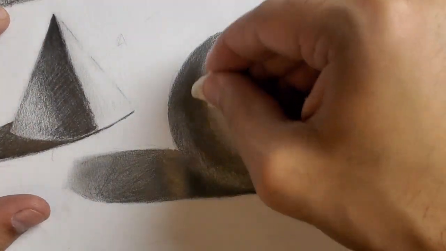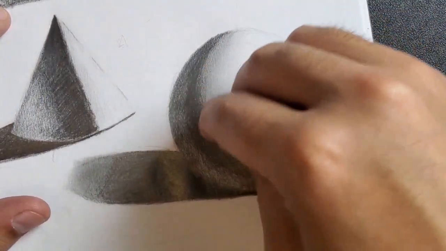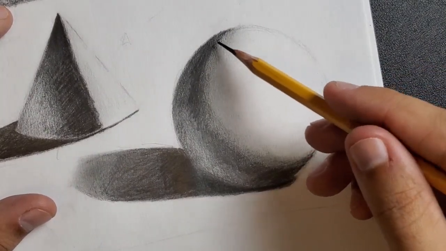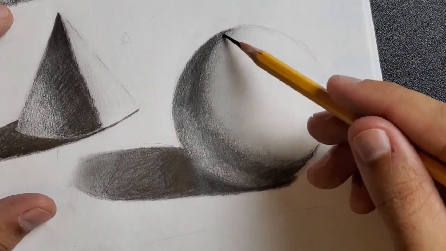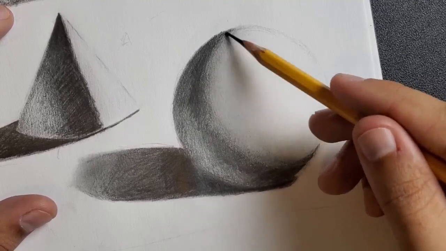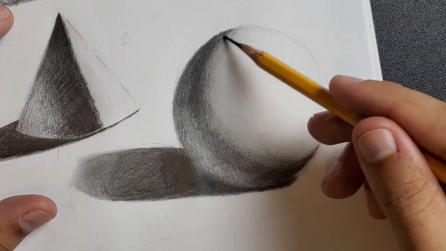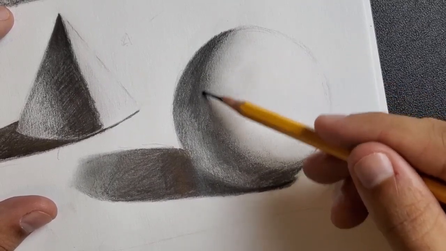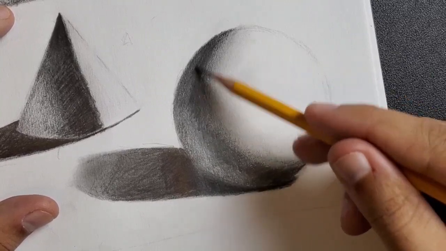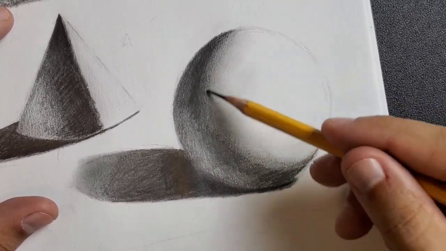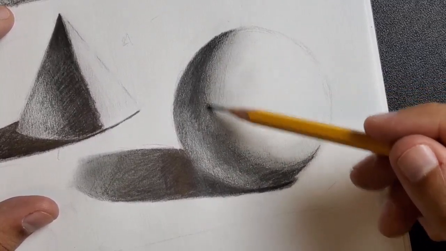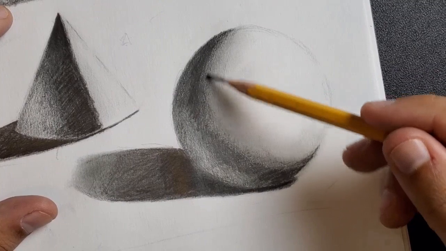And even if you use the tissue, you may still have to go back, you see, because right now it's still very obvious between these two values, and just hatch and cross hatch between those two values to dissipate or make that separation less obvious. So I think that the best technique is probably a combination of both. Hatching and cross hatching, and going back and reworking it with your pencil.